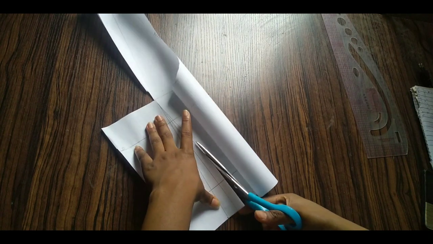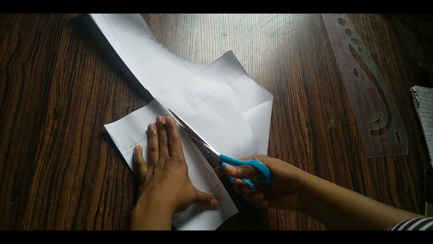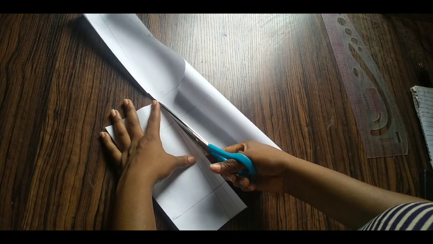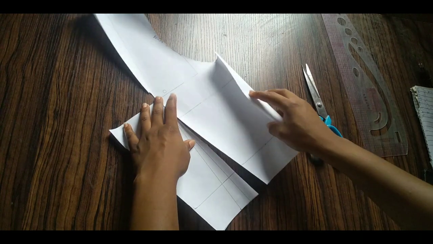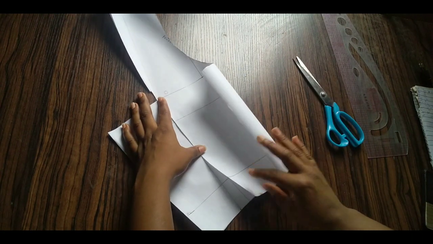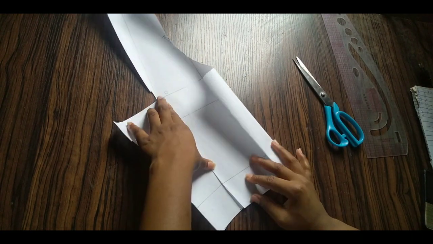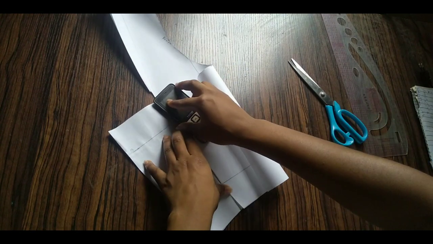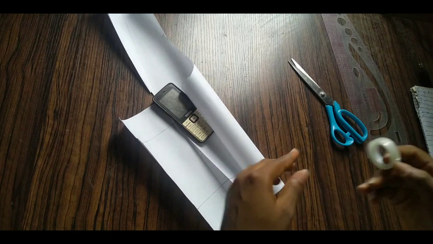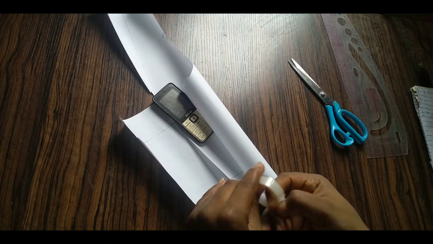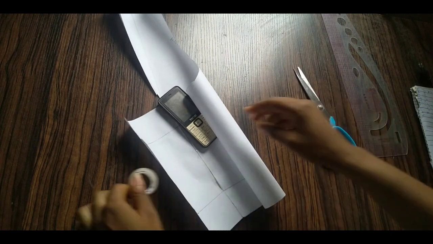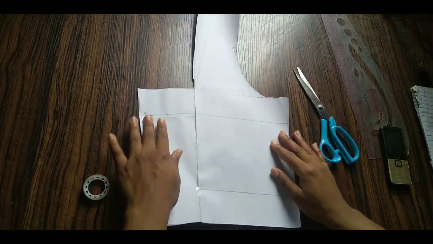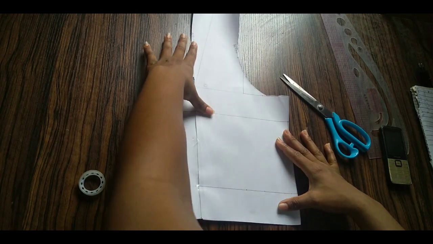Don't take out that dart. Then I'll use my tape to tape those parts together. That's to join those parts together. Bringing in my tape, I'll close the dart legs and use my tape to tape them. Okay, so that's done. So this is my back. This is how my back looks.